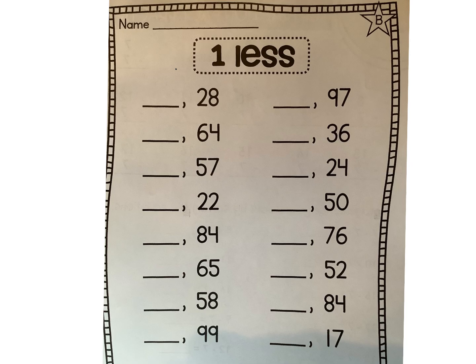If you need any help, you can look at the 120 chart on your desk or wherever you have one in your classroom. So what we do is we just find the number on the hundreds chart and we just write the number that comes before. So what number comes before 28? 27. Very good.